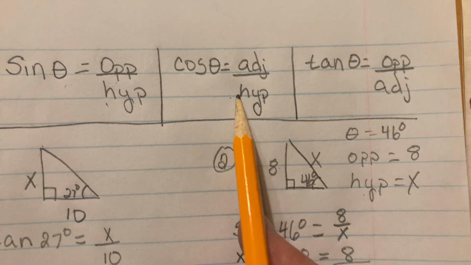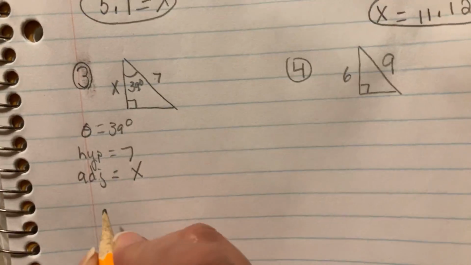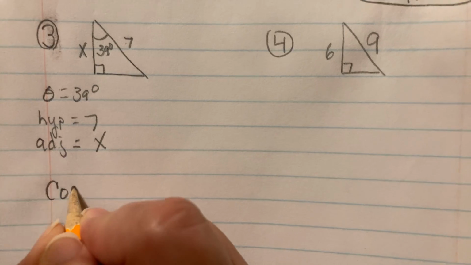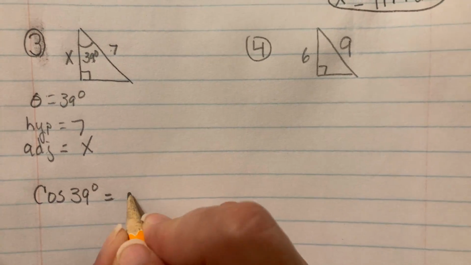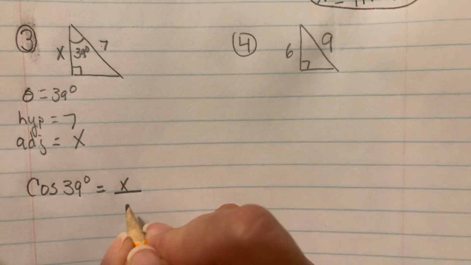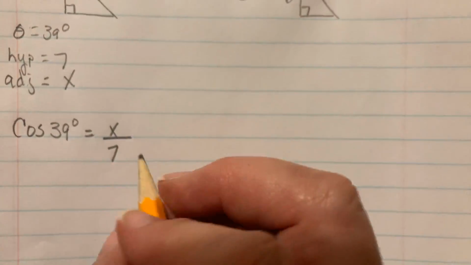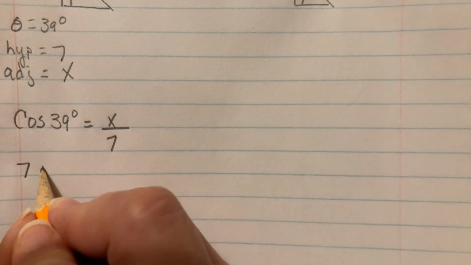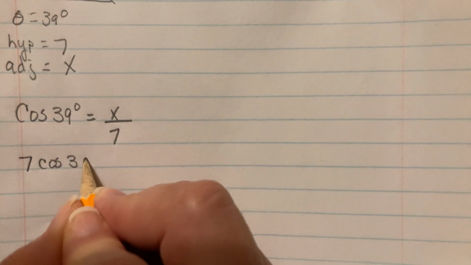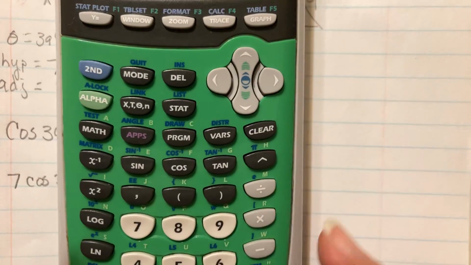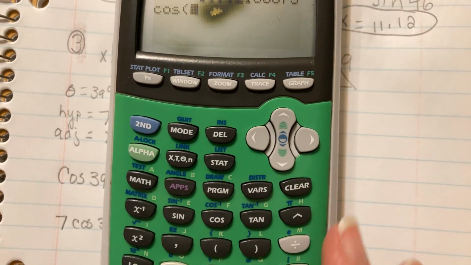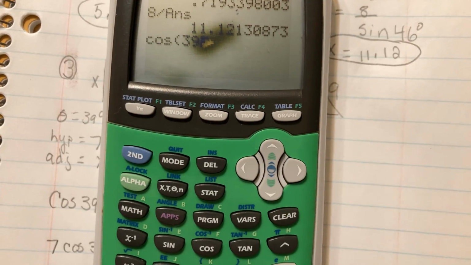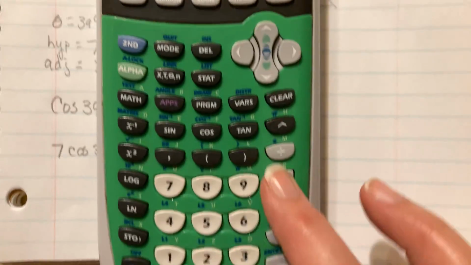It's cosine. So we have cosine of 39 degrees equals x, which is the adjacent, over the hypotenuse, which is 7. Same kind of thing. We're going to say 7 cosine 39 degrees equals x. Make sure we're in degrees. We're going to say cosine of 39, and then times 7.